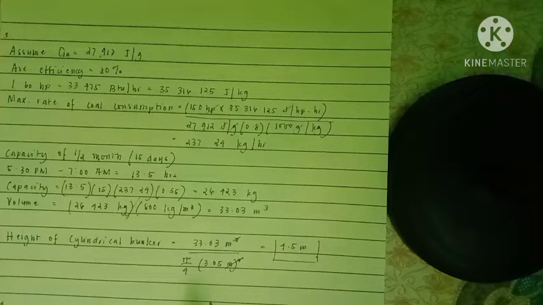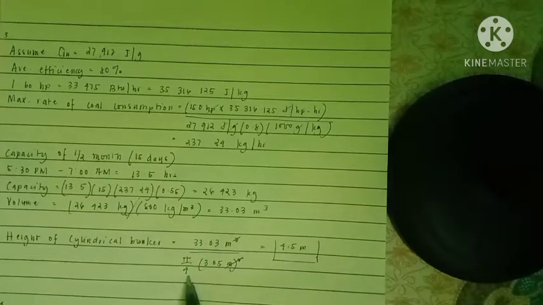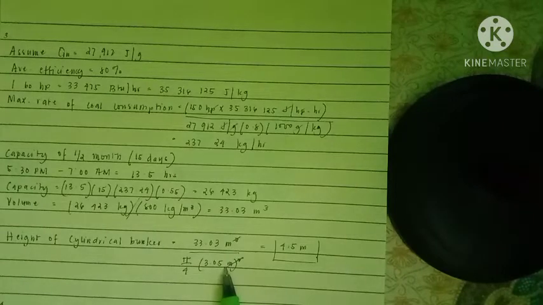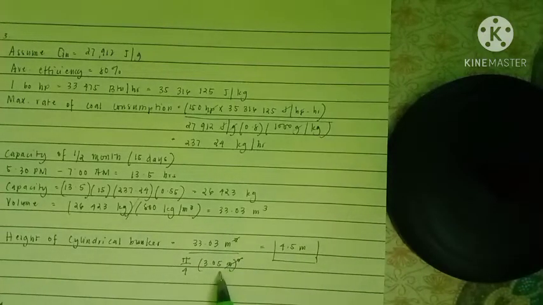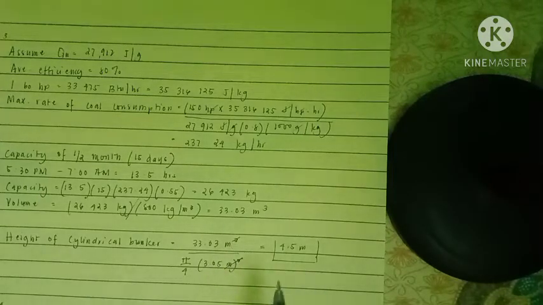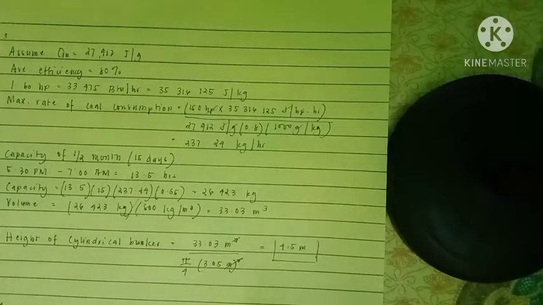So 33.03 cubic meters divided by pi over 4 times 3.05 meters squared. The units cancel, which will give us an answer of 4.5 meters.